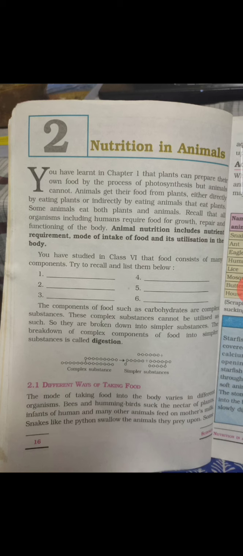Students, you have learned in chapter 1 that plants can prepare their own food by the process of photosynthesis, but animals cannot. Animals get their food from plants either directly by eating plants, and the animals which directly eat plants are called herbivores, or indirectly by eating animals that eat plants, and those animals are called carnivores.